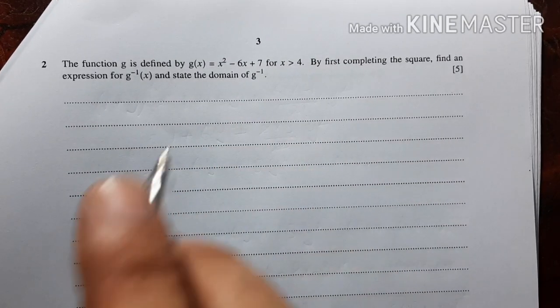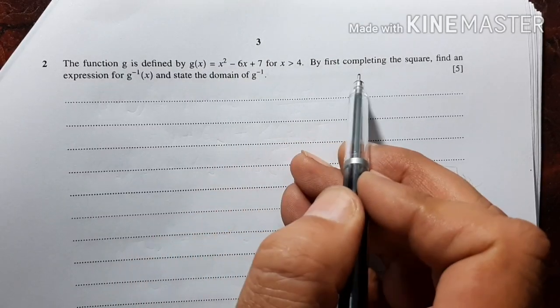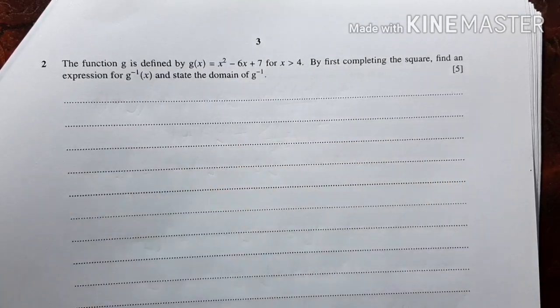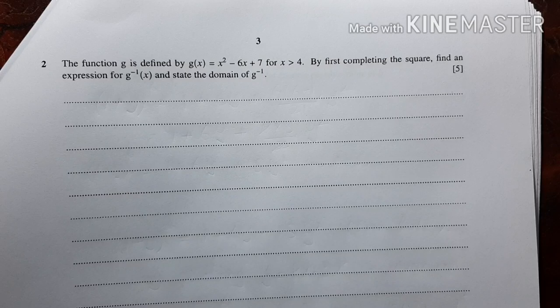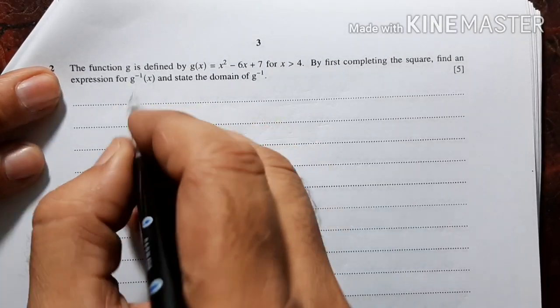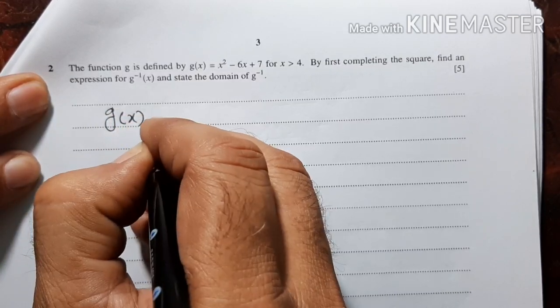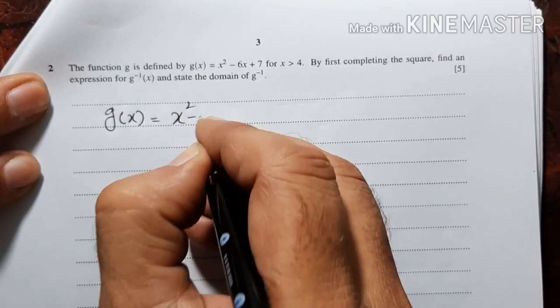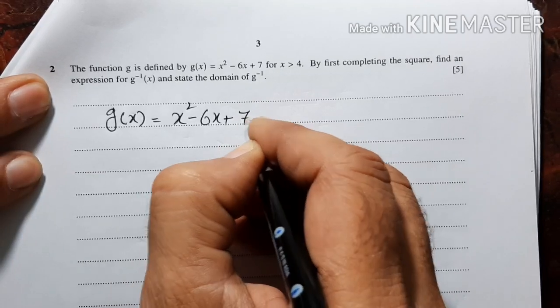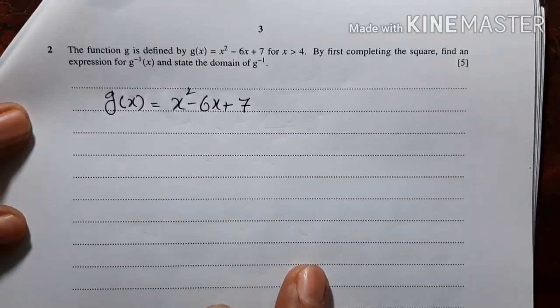First of all, I need to convert this g(x) into completing square form. So g(x) is equal to x² − 6x + 7.